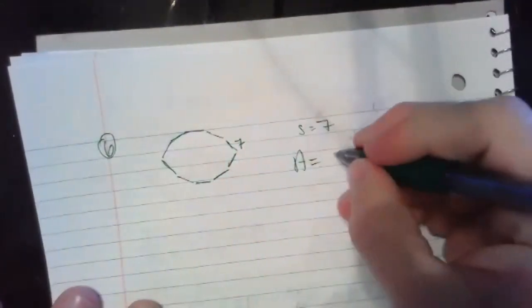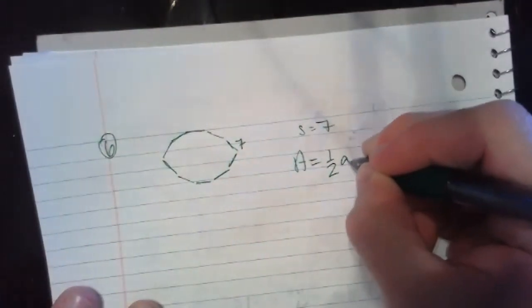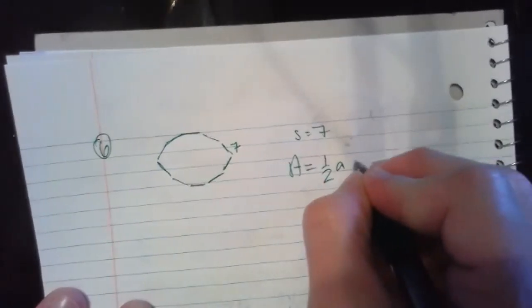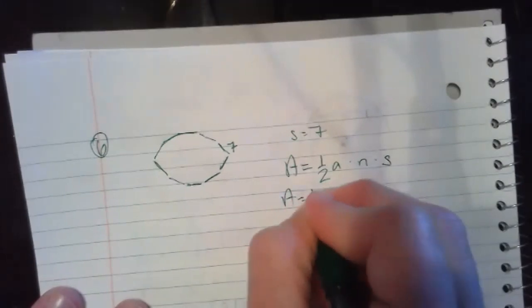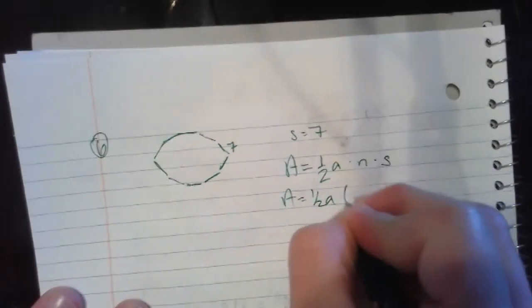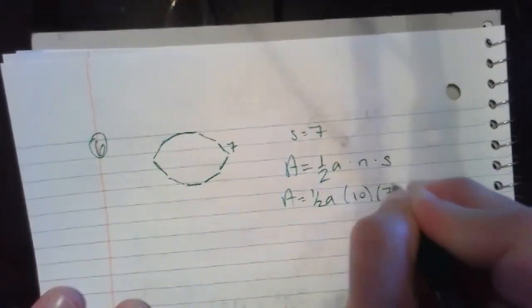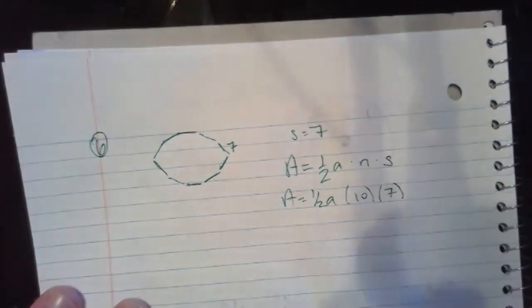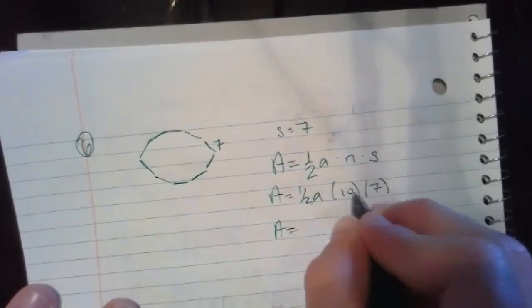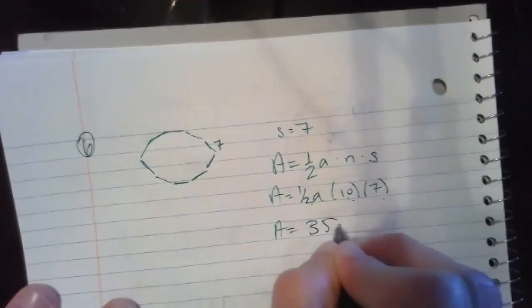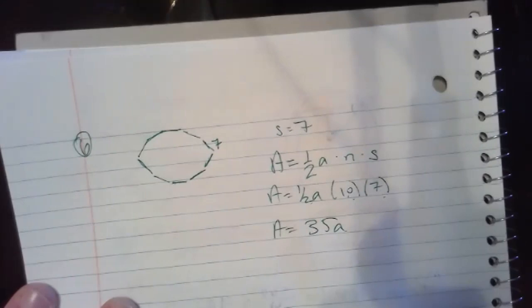Okay, and we know that s is 7. Let's remind ourselves. The area of this decagon is 1/2 the apothem times the number of sides times the side length. Well, I don't know my apothem, but I know that I have 10 sides and one side is 7. So I'm going to clean that up a little bit. Half of 10 is 5. 5 times 7 is 35. So if I can just find my apothem, I'm good.